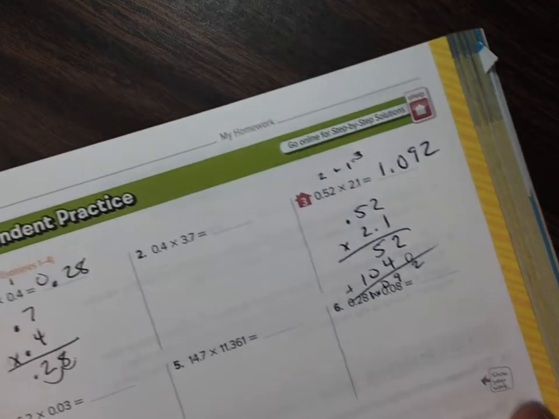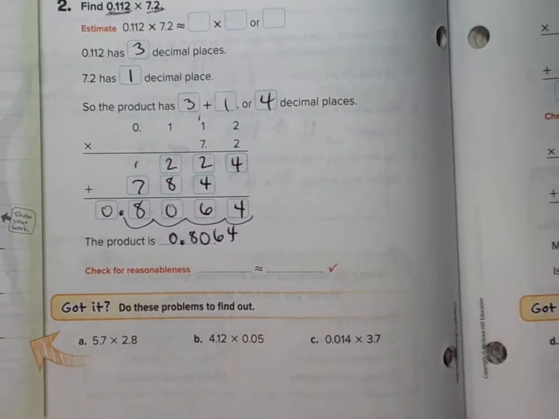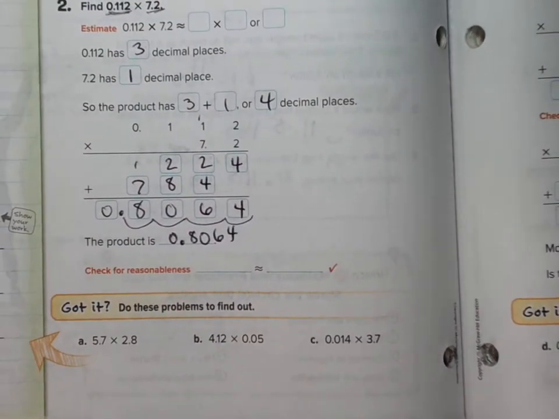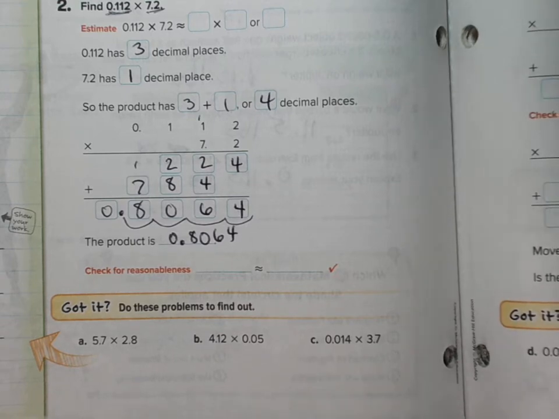So go back, and I want you guys to do A, B, and C at the bottom of page 202. A, B, and C at the bottom of page 202. So pause the video and come back. Alright, now that you're back, we're going to go ahead and go through these.